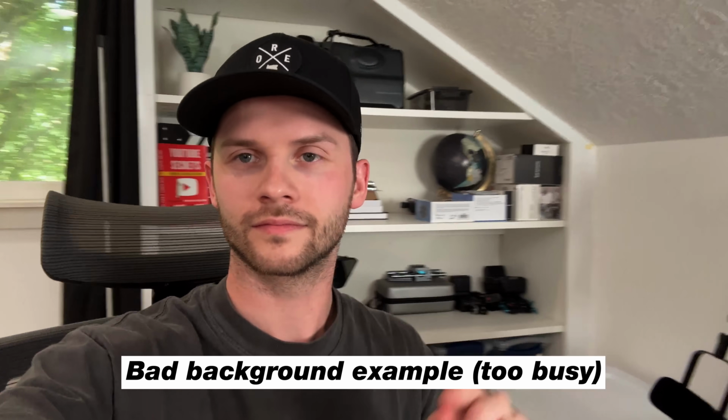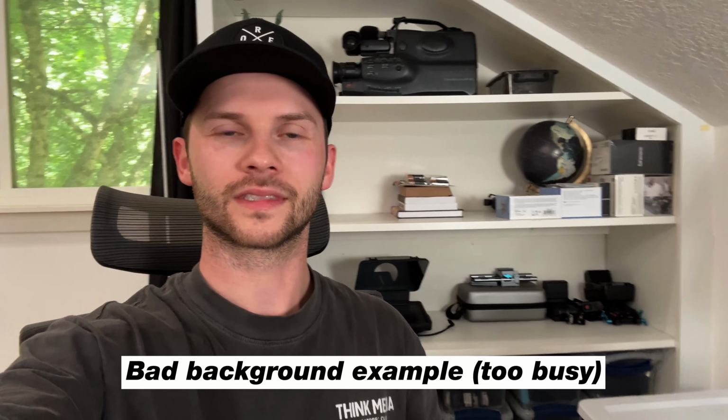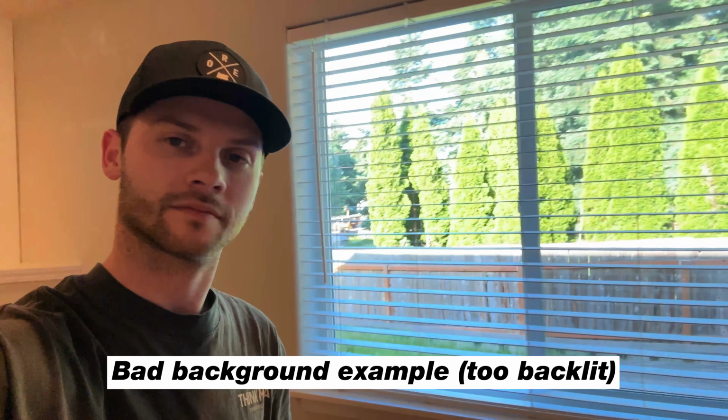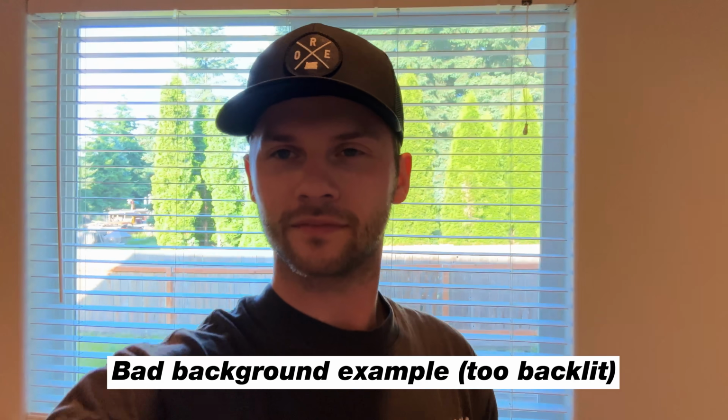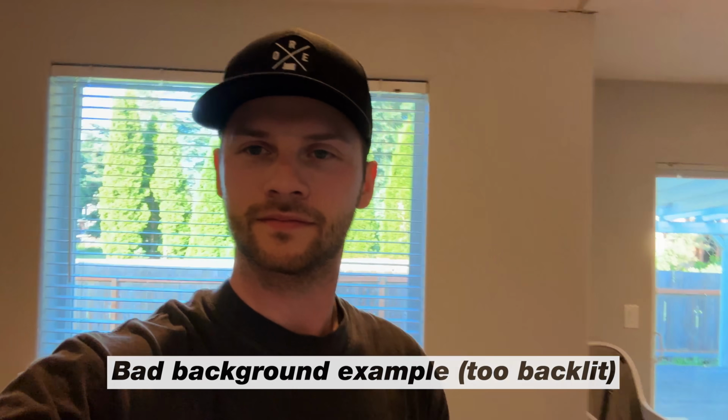Here's a quick example of a background that's just a little bit too busy. There's too much going on in this scene and it's just a little bit distracting. Another option that I also don't think is ideal is putting yourself in front of a window and positioning the camera so that it's actually facing that window.